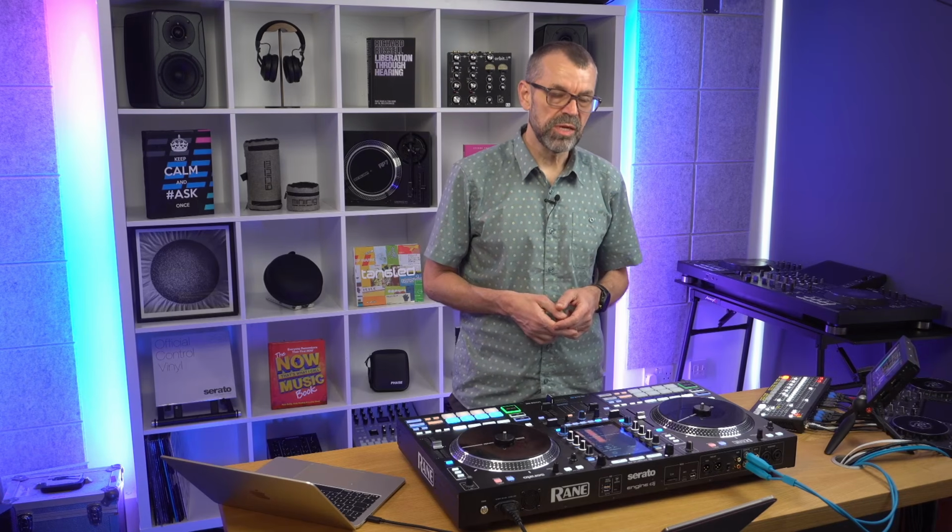Let's not put down how cool it is that you can now analyze decent sounding stems on a unit without needing to go anywhere near a laptop. It's pretty damn cool. Now, because of the speed, because of the time it takes to analyze them, it's probably best that you do it beforehand using the Engine DJ laptop software.